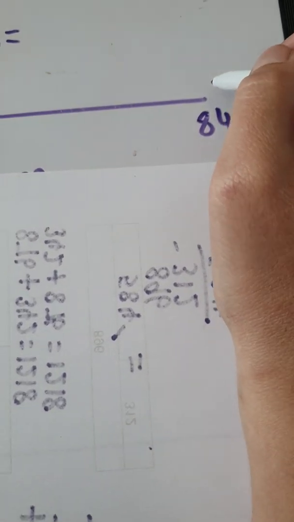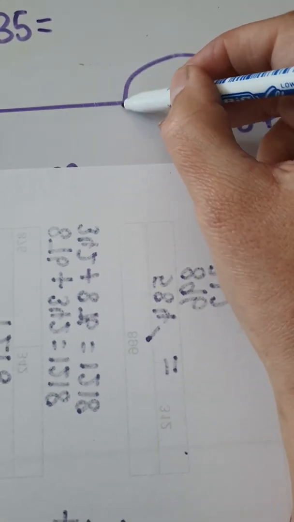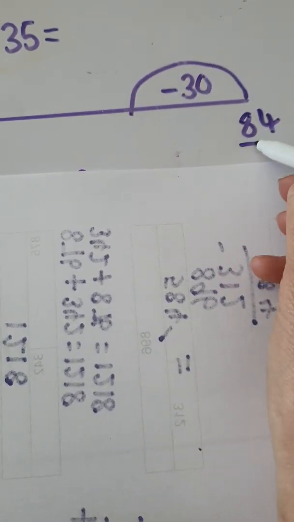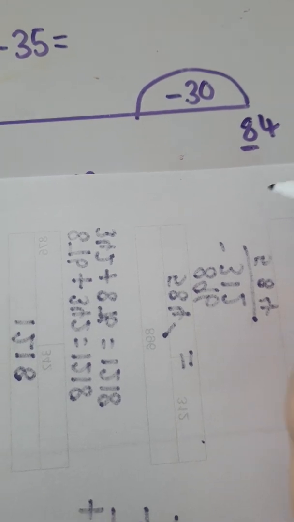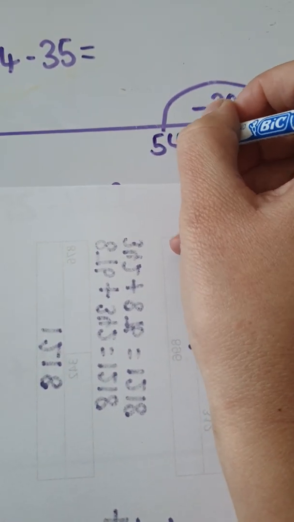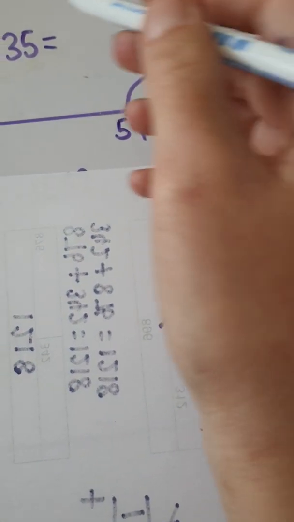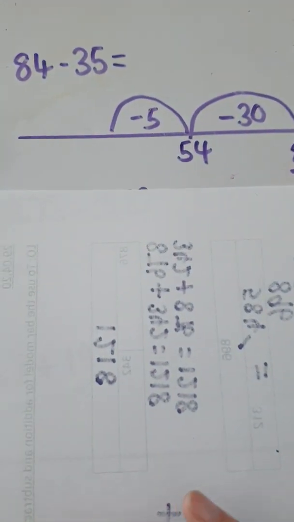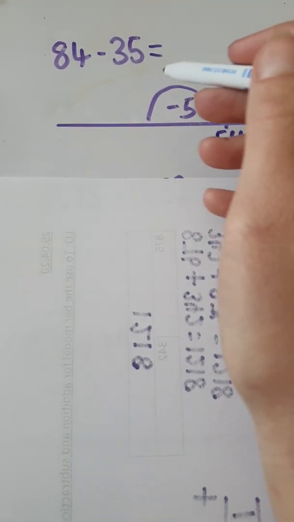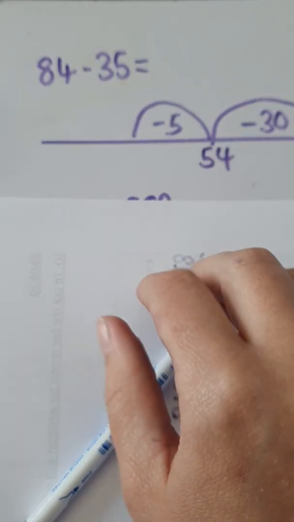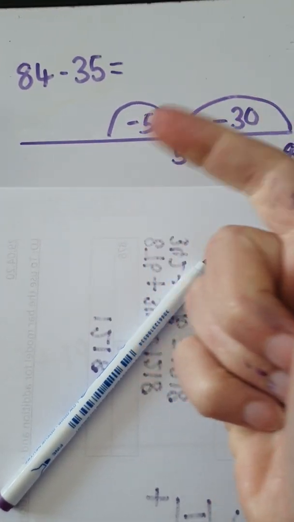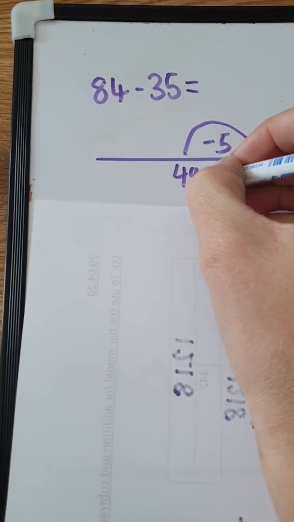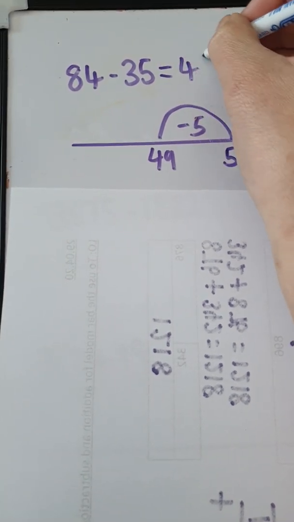We subtract it mentally, so it is still a mental method, even though we're writing down. First of all, we take away the tens. We're going to do a jump and minus the 3 tens that we've been given. So we're minusing 30 from the 8 tens, which leaves us with 54. Don't forget to keep your units on. Your next step is to minus the 5. If you count back from 54, you're counting back 5: 53, 52, 51, 50, 49. And that is a mental method. So 84 minus 35 is 49.